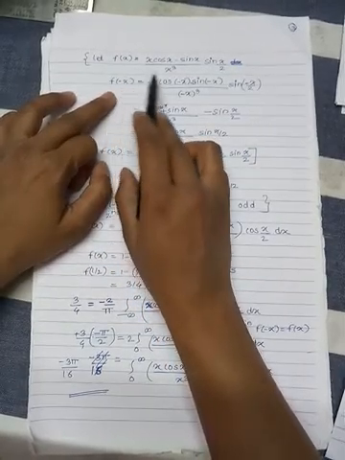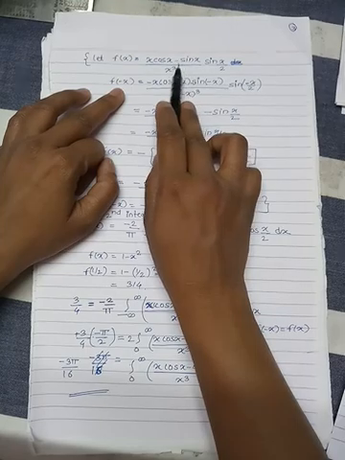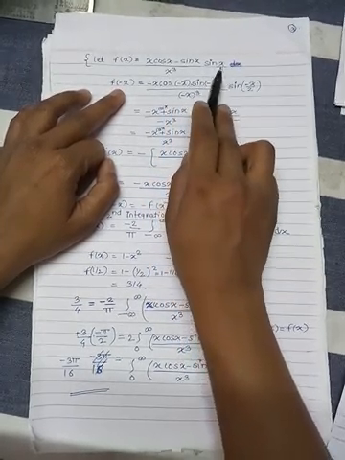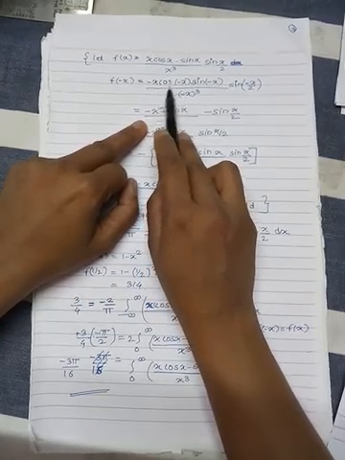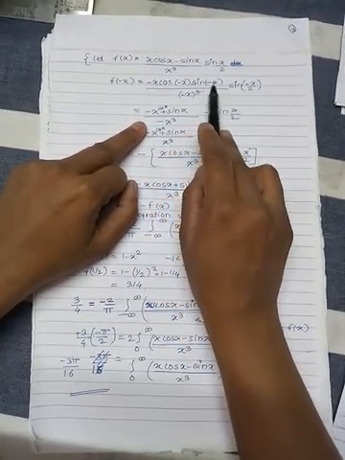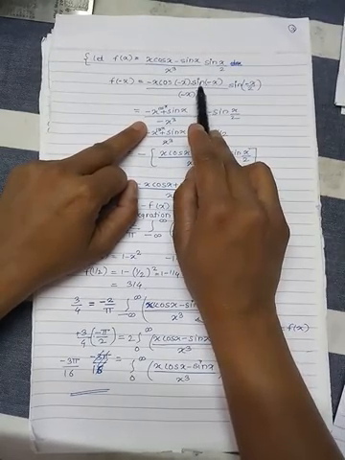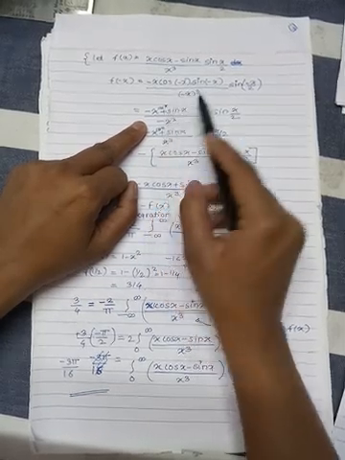So check f(-x). That is, replace x by -x: (-x cos(-x) - sin(-x)) into sin(-x/2) upon (-x) cube. So simplify this. Cos of -theta is cos theta, so cos(-x) is cos x. Sin of -theta is -sin theta, so sin(-x) is -sin x. That minus sin, this minus sin will be plus.